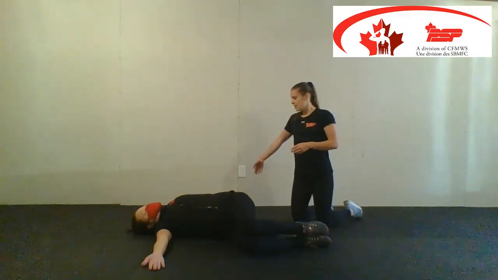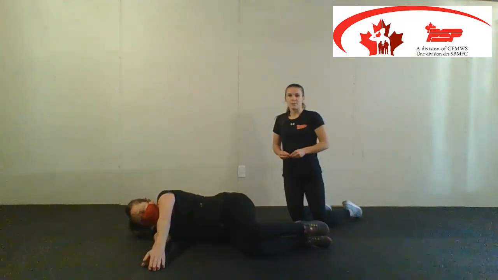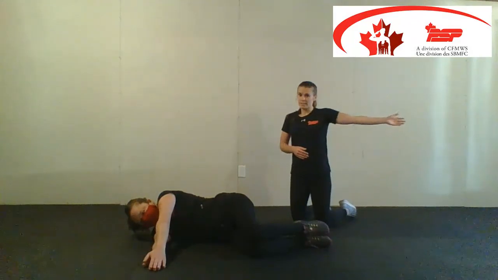And once you're done, you return back to starting position and repeat. If you're not able to get your hands all the way down on the other side, that's okay. Just sit there and let gravity do your work, and make sure you repeat on the other side. So you start rolled over the other direction.